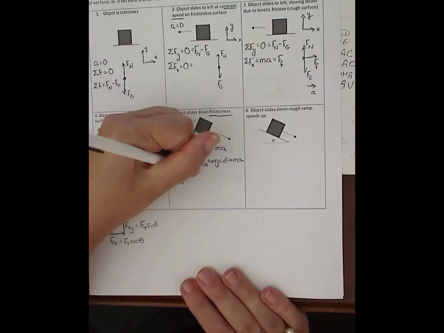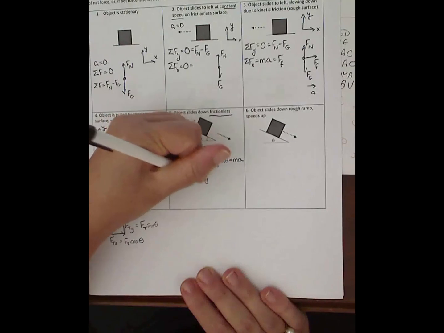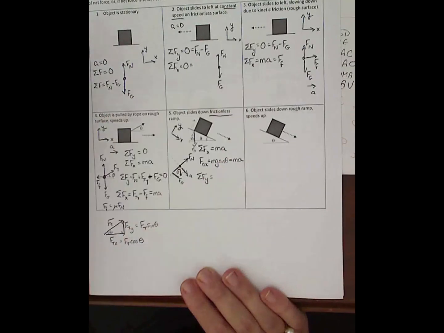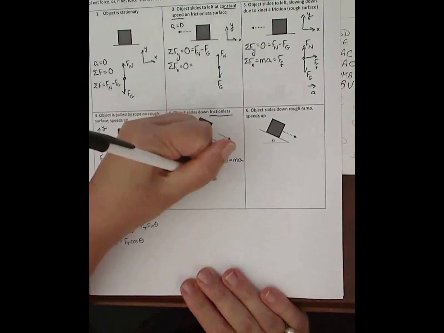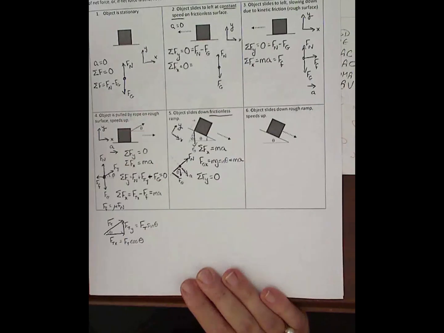Okay, how about in the y direction? Well, what do we know about the sum of the forces in the y direction? The y direction is perpendicular to the ramp. We know the box doesn't levitate up off the ramp. It doesn't fall down through the ramp. So that's got to add up to 0. What forces do I have in the y direction?